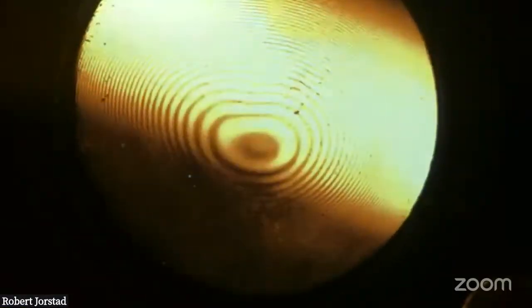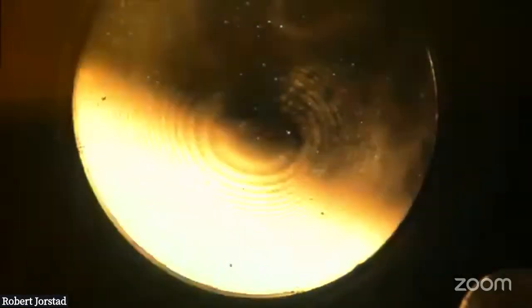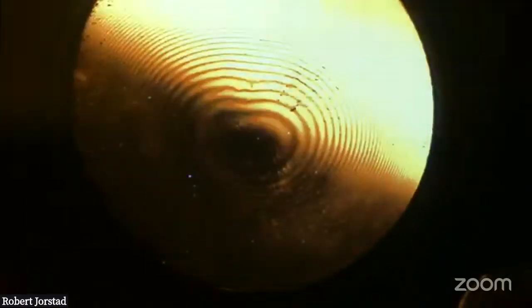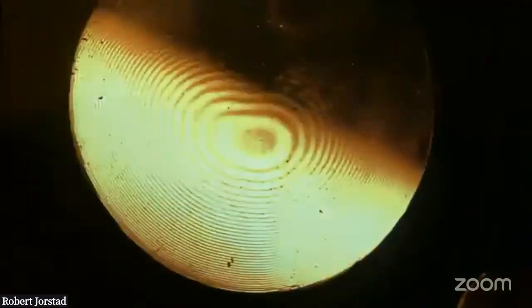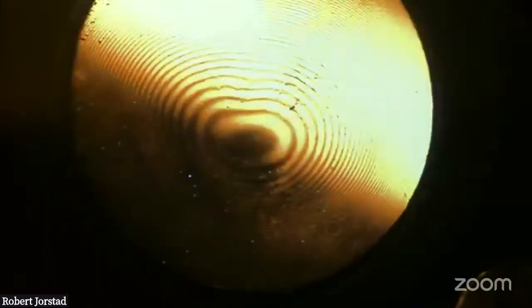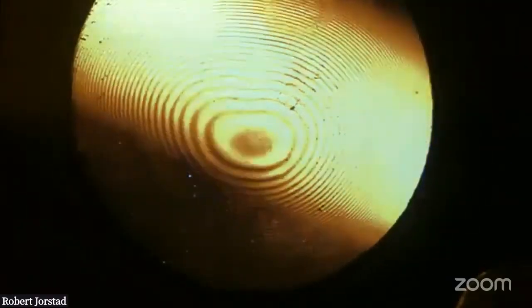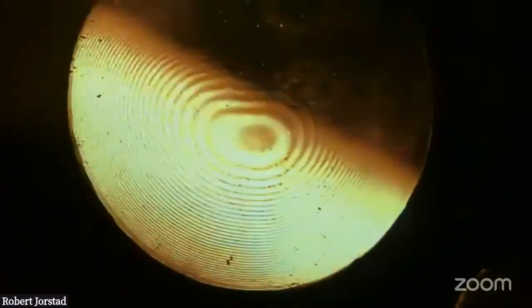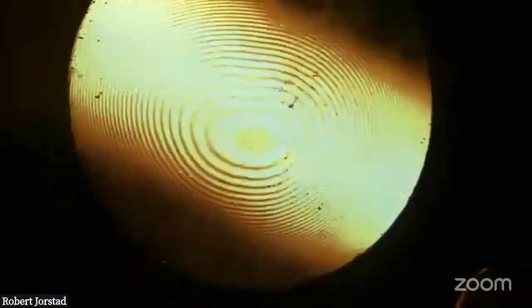So now you can see a bunch of rings. In the monochromatic light, it shows up really well. Notice it's dark at the center and then the rings get closer together as you go farther out.